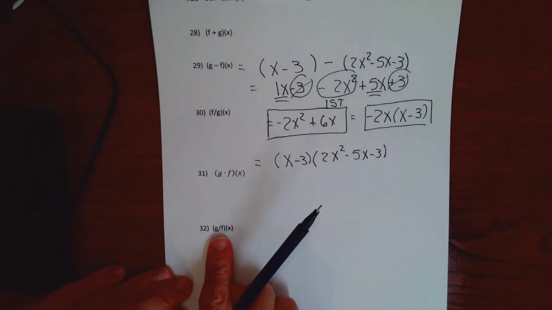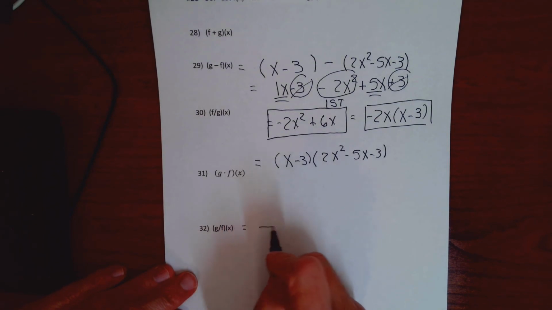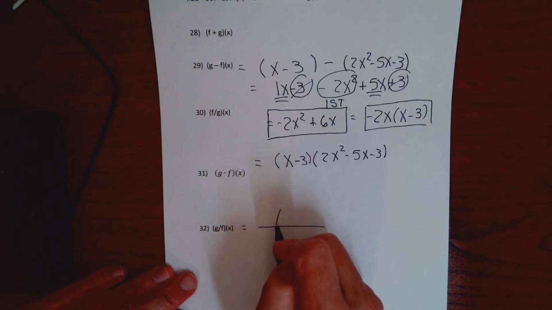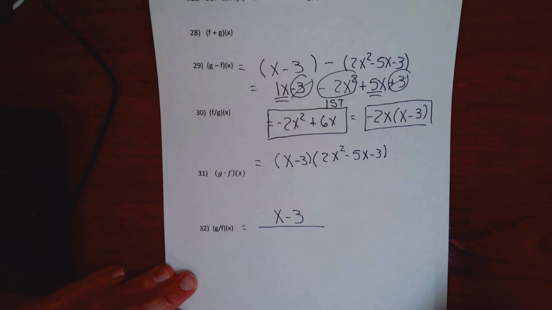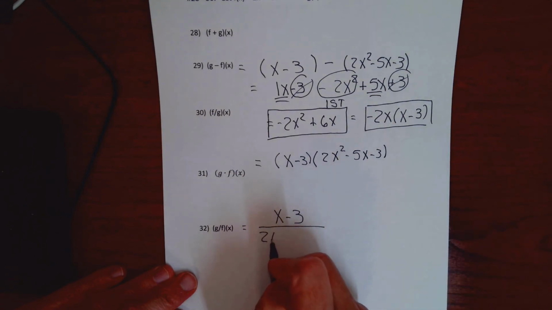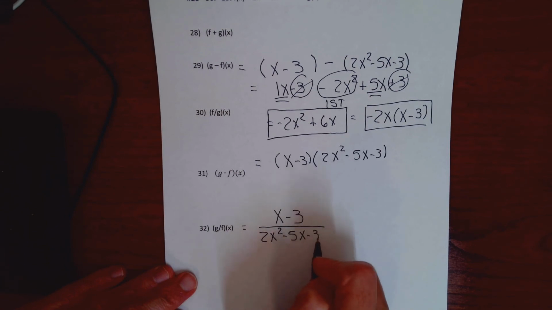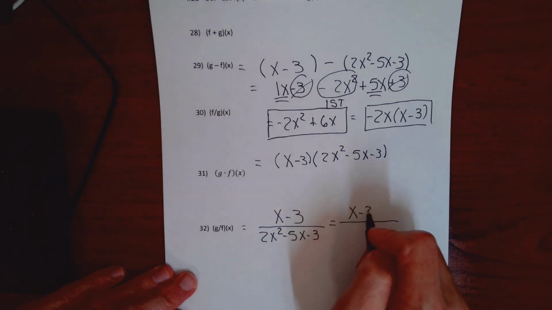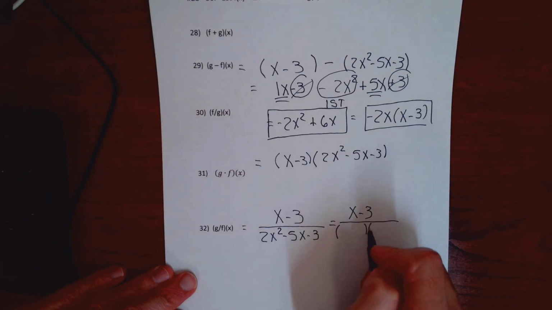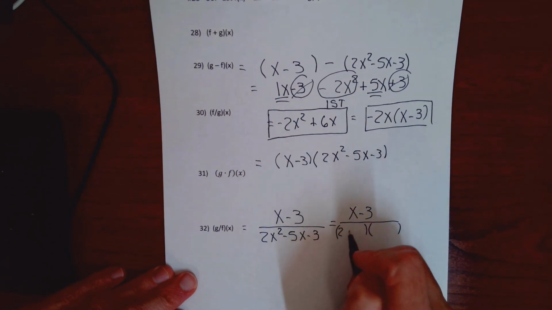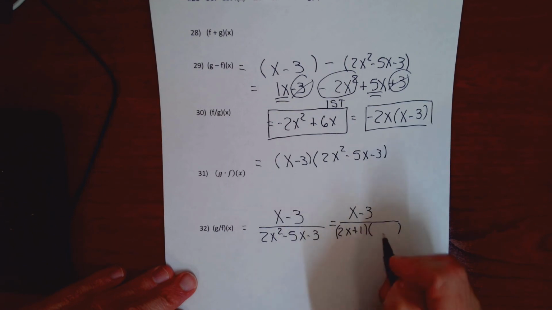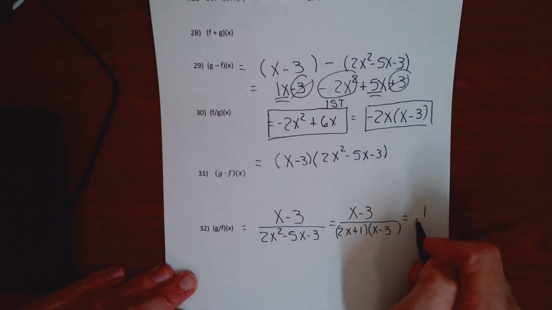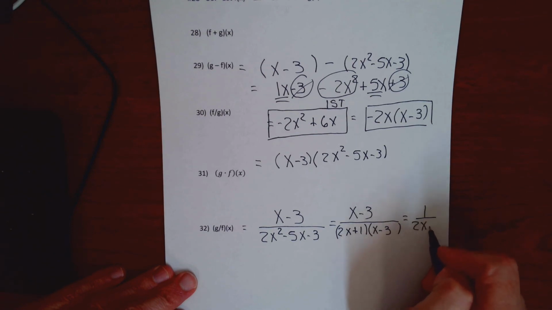Let me get 32 started. 32 wants me to form a fraction with g in the numerator, which is x minus 3 in the numerator, and f in the denominator. I can live with this for an answer. Hopefully your factoring skills are good enough that, if I gave you enough time, you could factor this denominator into 2x plus 1 times x minus 3, so that this fraction can reduce to 1 over 2x plus 1.